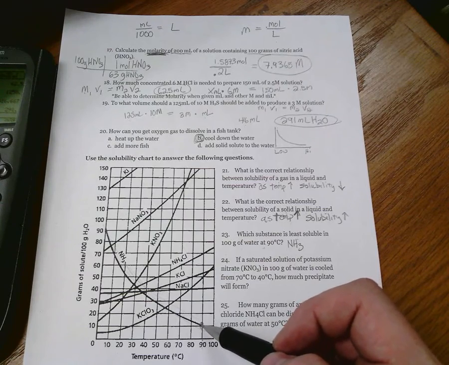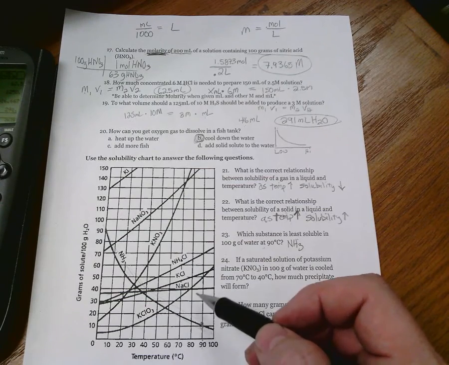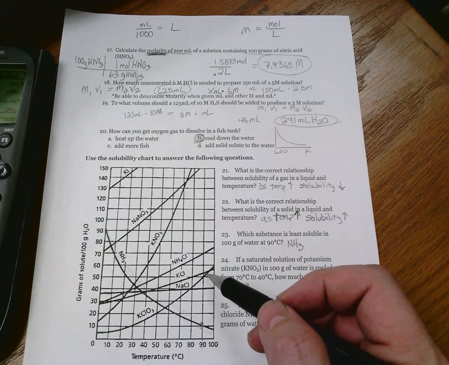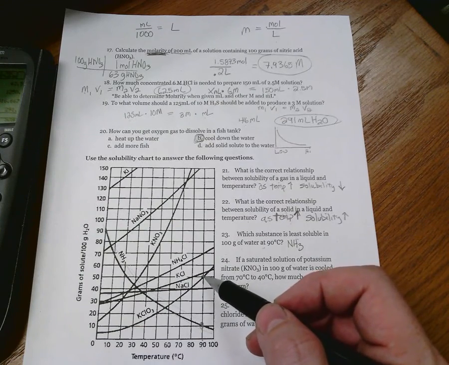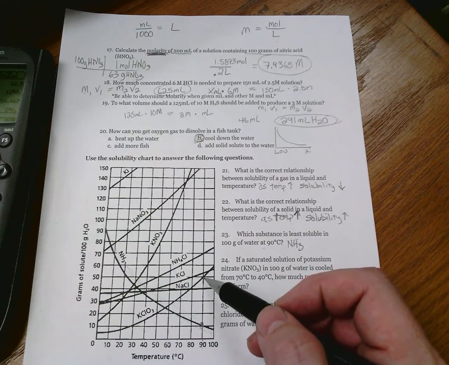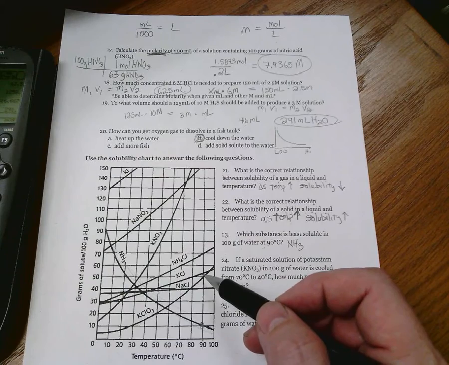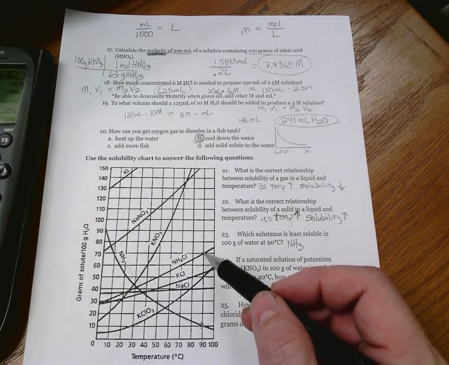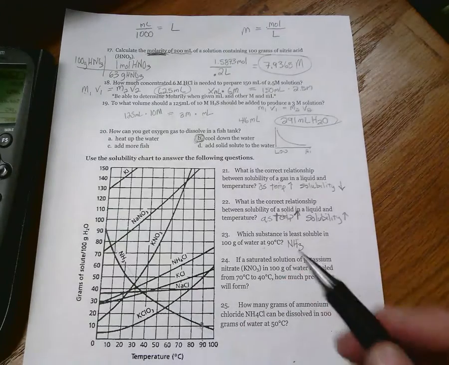Only 10 grams will go in at 90 degrees, whereas 40 grams of NaCl, 40 grams of KCl. Wait a minute, where am I at? 90 degrees. 50 grams of KClO3, 52 grams of KCl, 70 grams of NH4Cl. You see what I'm getting at?